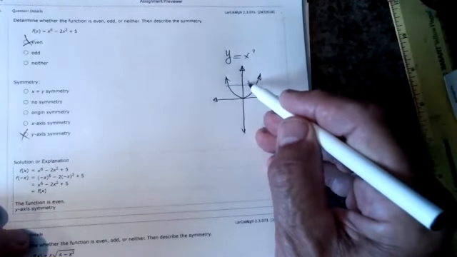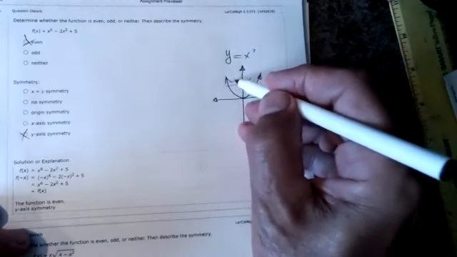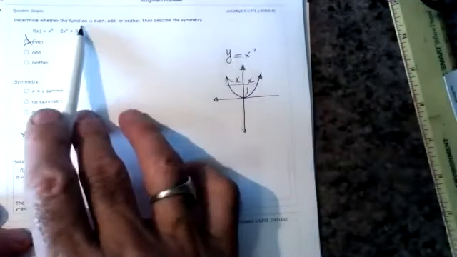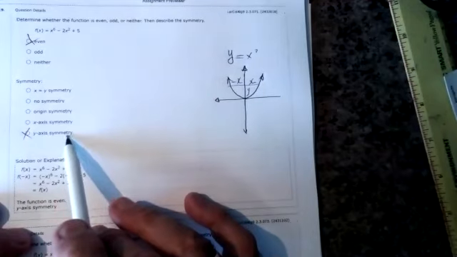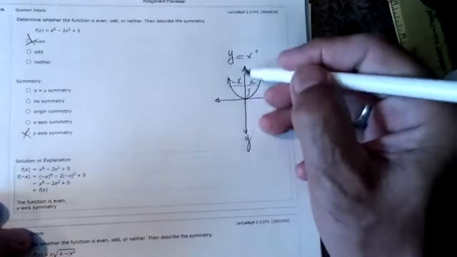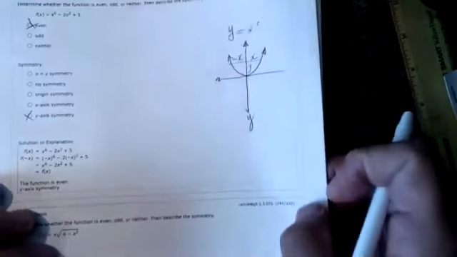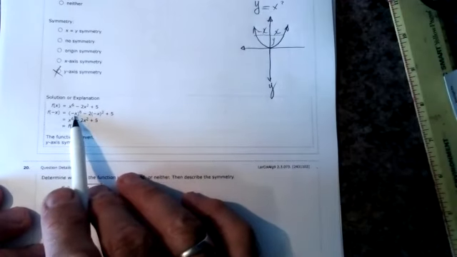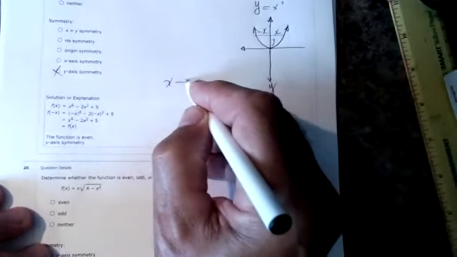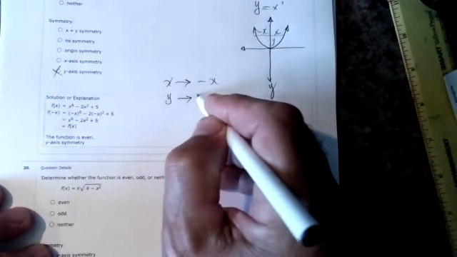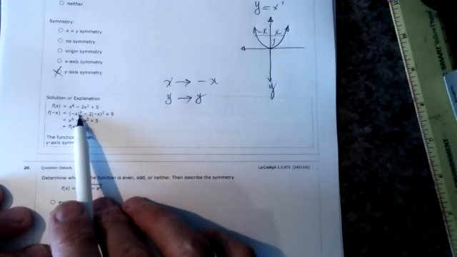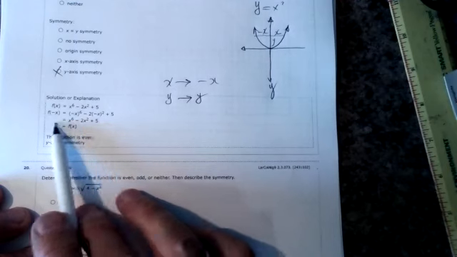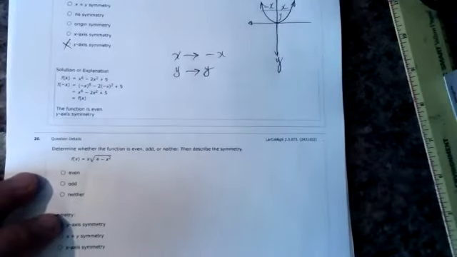You see, if you change x to negative x, y doesn't change. So all the even functions are symmetric to the y-axis. Because this is a y-axis, right? And what they show here is they are changing x to the negative x. They want to show you that the function doesn't change. The y doesn't change. See, they put minus x here. Since the power is even, they end up having the same equations. So that's one of the properties of even functions.